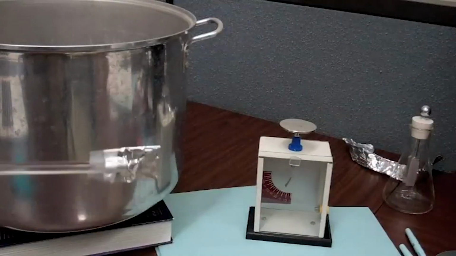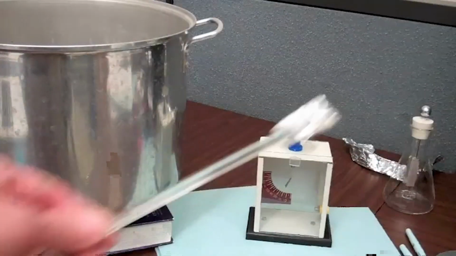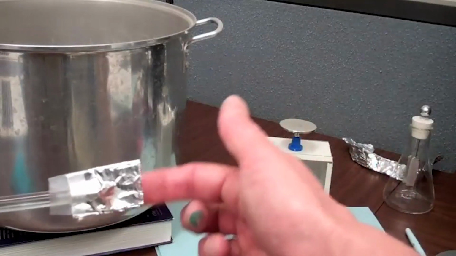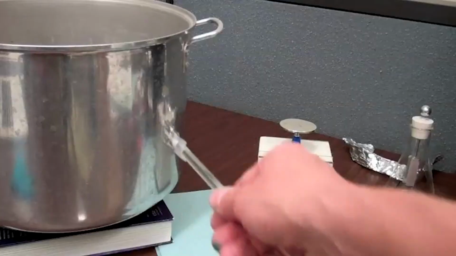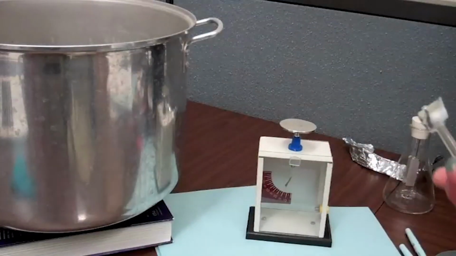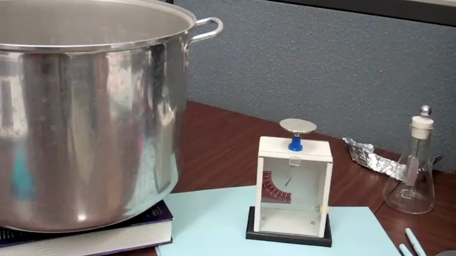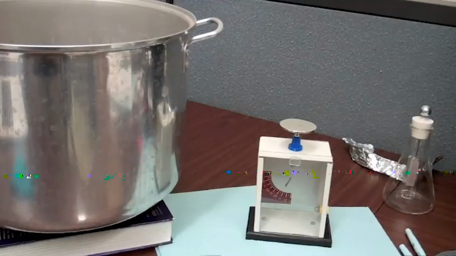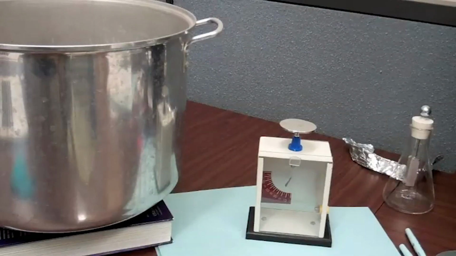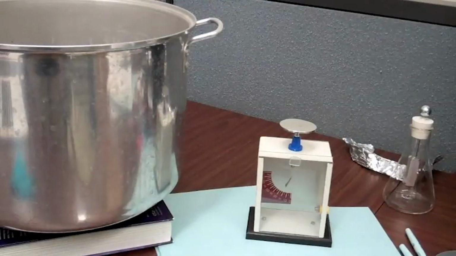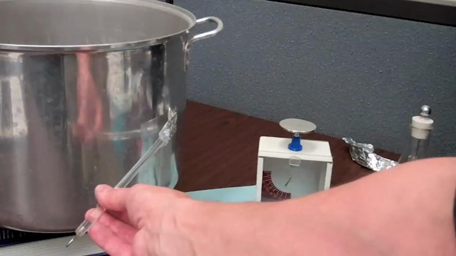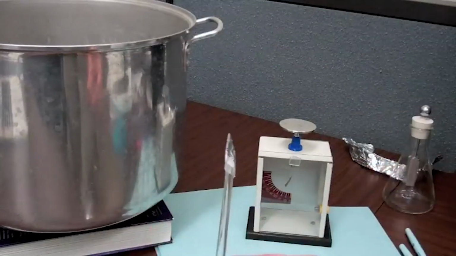So what I'm going to do is touch the outer part here and then the electroscope. When I touch the outer part, this small area will sample some of the charge on this region, and then I'll transfer it to the electroscope to see how much I have on the aluminum foil here. And then I will reset the electroscope and do the same thing by touching the handle here to sample the charge on the handle.